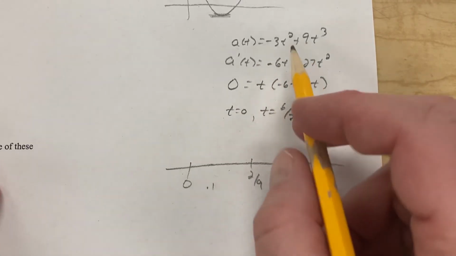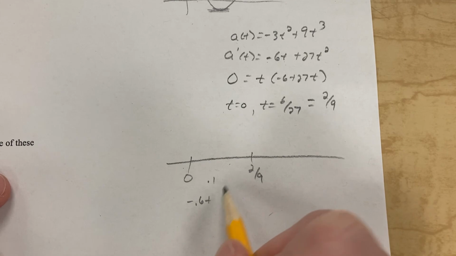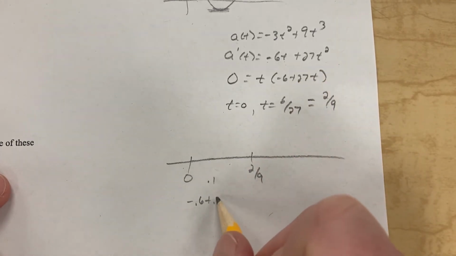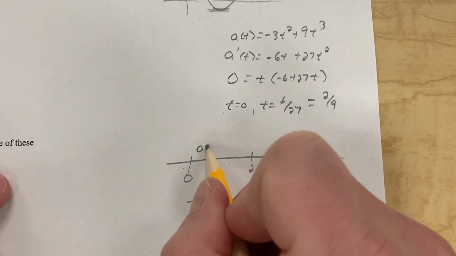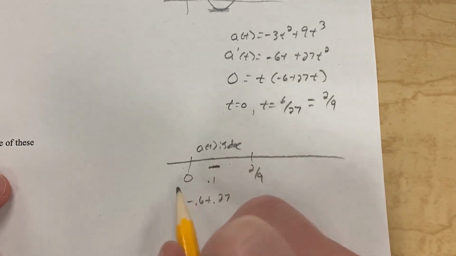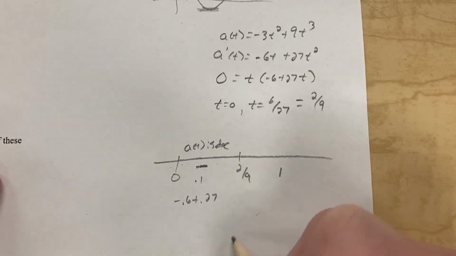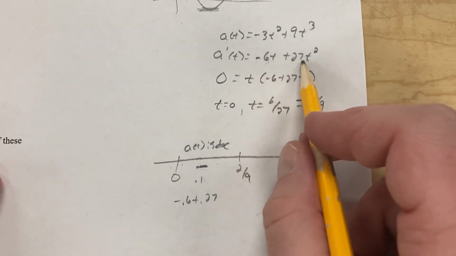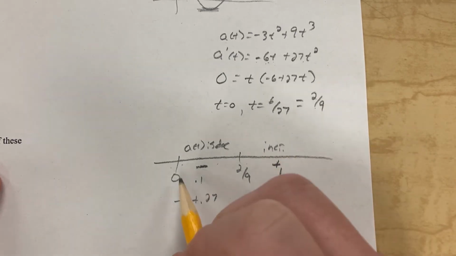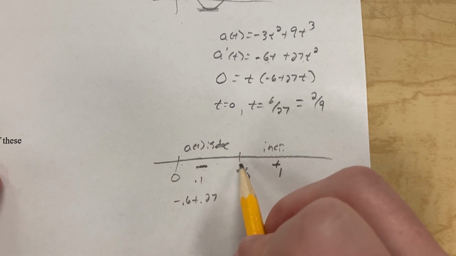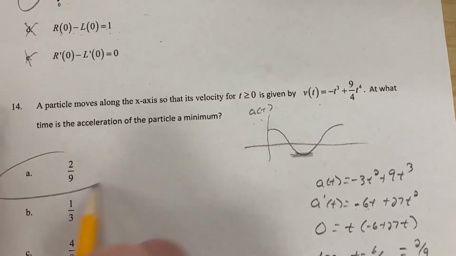So if I put 0.1 in, I get -6 times 0.1, which is -0.6, plus 27 times 0.1 squared, that's 0.27. I end up with a negative value there, which means my acceleration is decreasing from 0 to 2/9. And then if I pick something bigger than 2/9, just pick 1, put it in, I get -6 plus 27, I get a positive value, which means my acceleration is increasing. So starting at 0, acceleration goes down until 2/9, and then it increases past that. So when are we at our minimum? At 2/9.